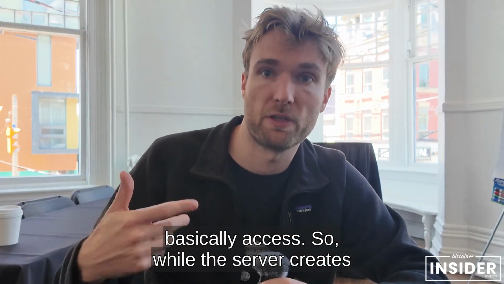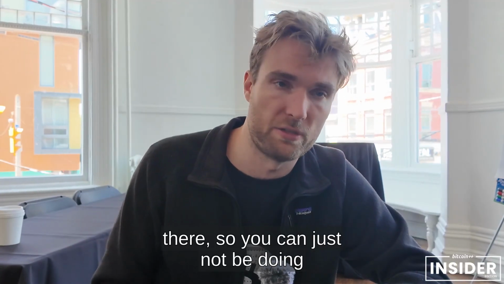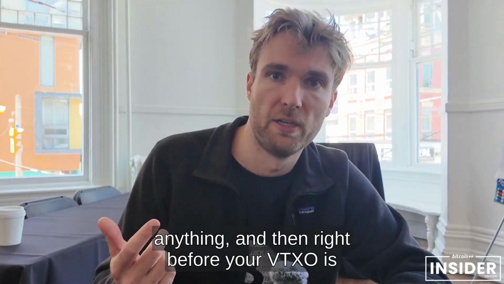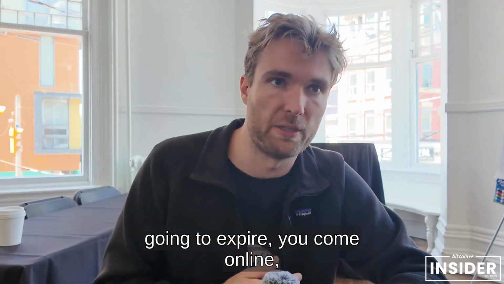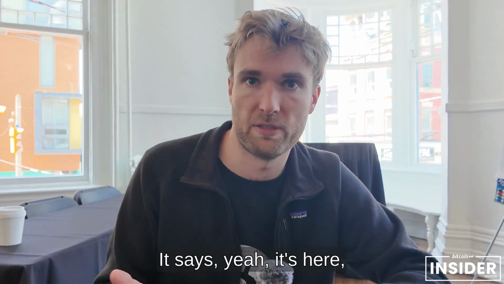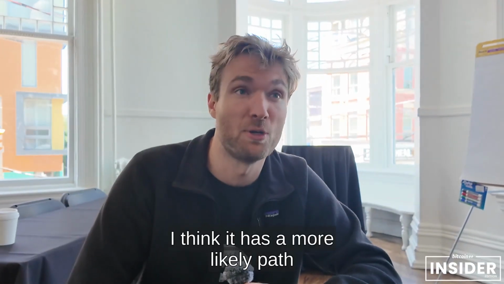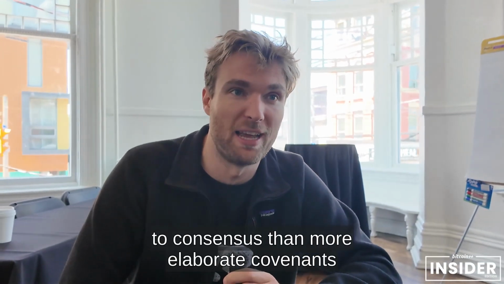So while the server creates the locked VTXO, you don't have to be there. You can just not be doing anything, and then right before your VTXO is going to expire, you come online and ask the server, did you get my new one? It says, yeah, it's here, and then you do the swap, you get the new one, and you can go back to sleep.